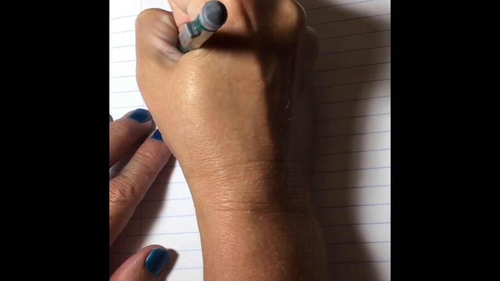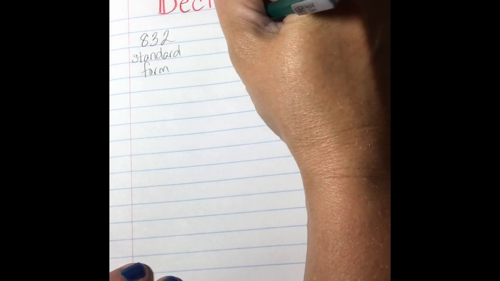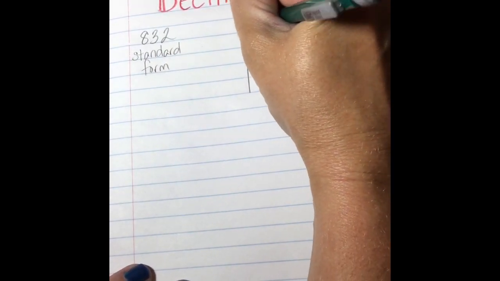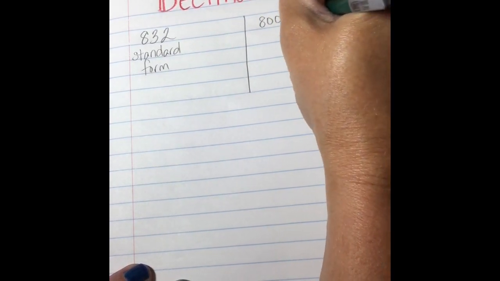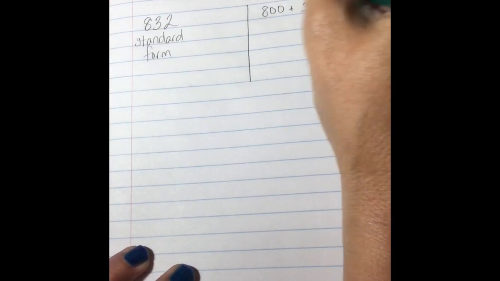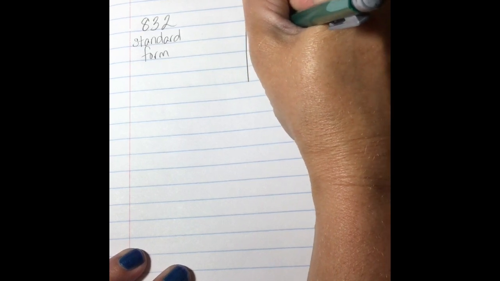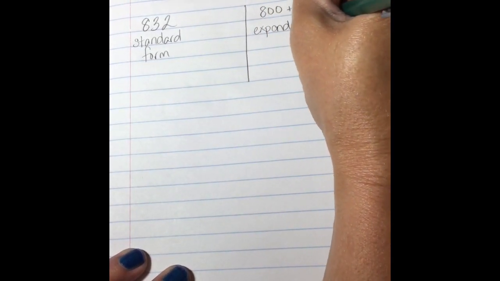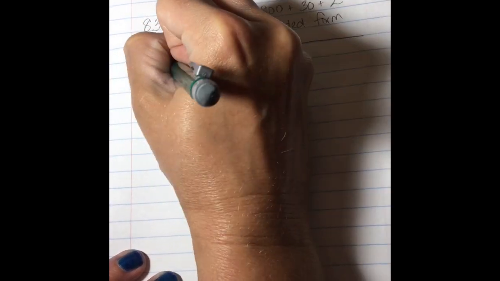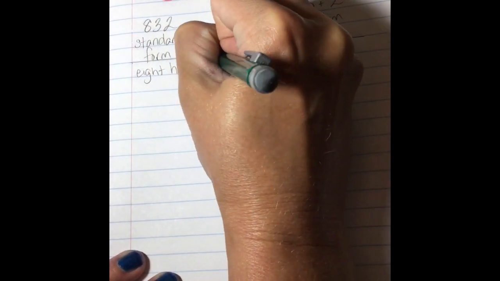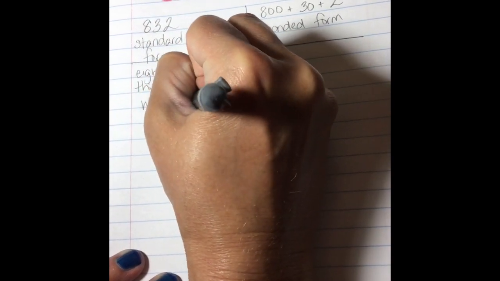You know that you can take this number 832, and this is the standard form. And you know that you can also write 800 plus 30 plus 2, and that would be the expanded form. You could also write it out as eight hundred thirty-two, and that would be word form.